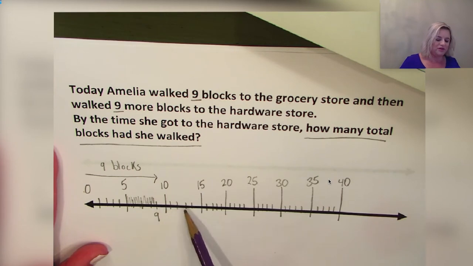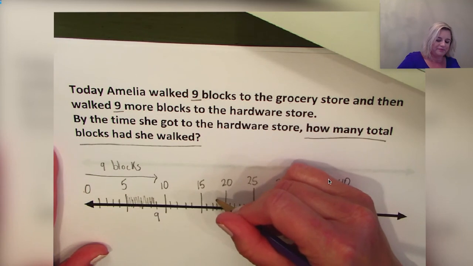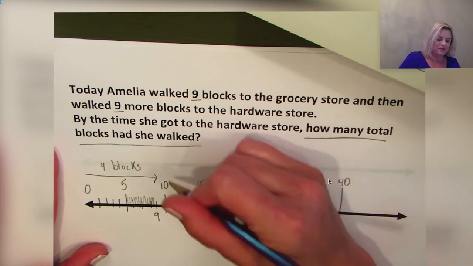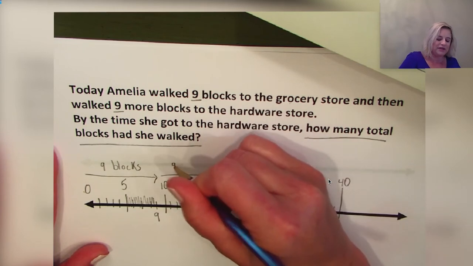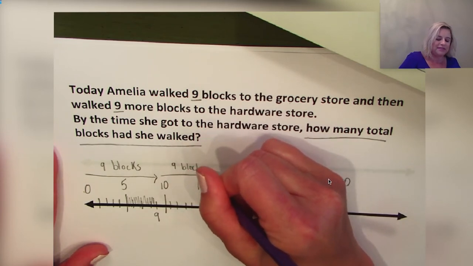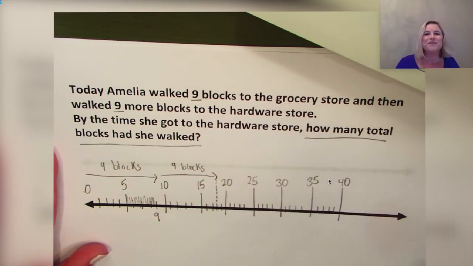1, 2, 3, 4, 5, 6, 7, 8, 9. So she went 9 more blocks and stopped here. And I'm going to label it. Very good, boys and girls.